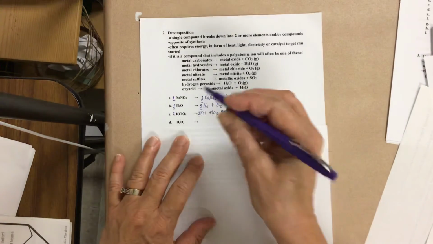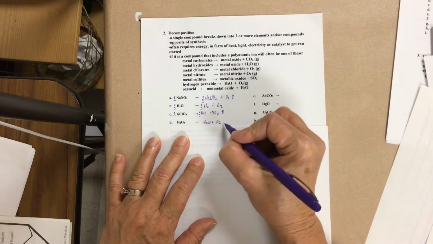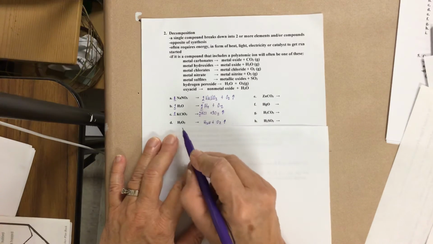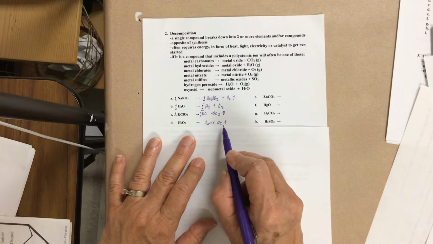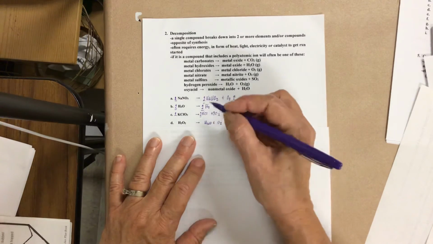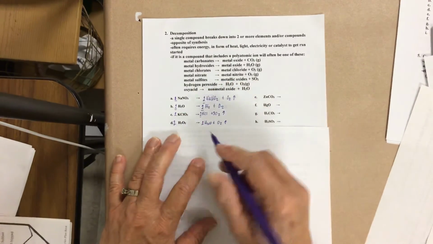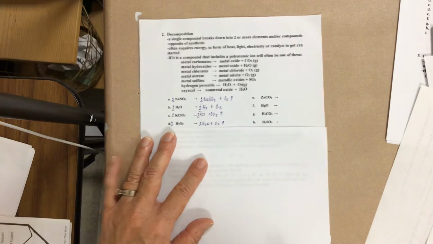Okay, so hydrogen peroxide, we said, breaks down to water and O2 gas, okay? And you've got 2 hydrogens, 2 oxygens. You've got 3 oxygens here, so we're going to have to put a 2 here, and we'll put a 2 here, and now your hydrogens are balanced, your oxygens are balanced.